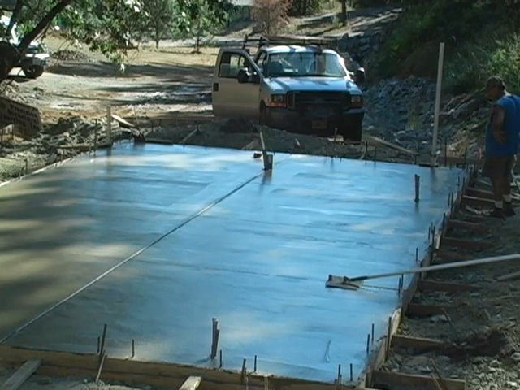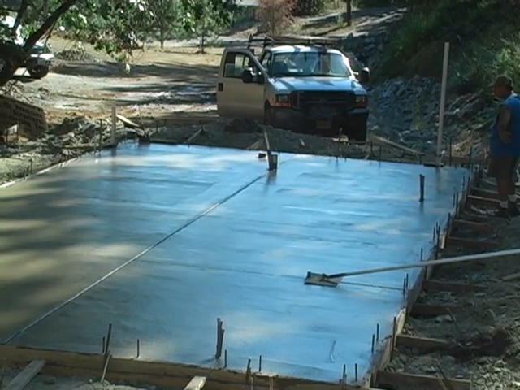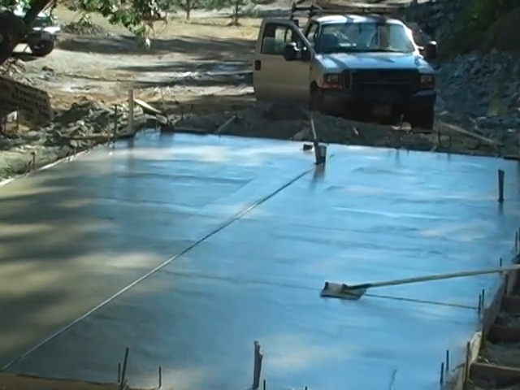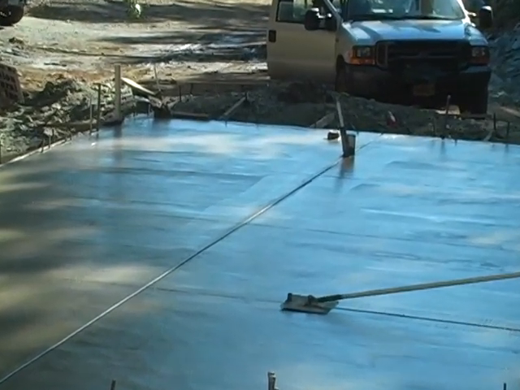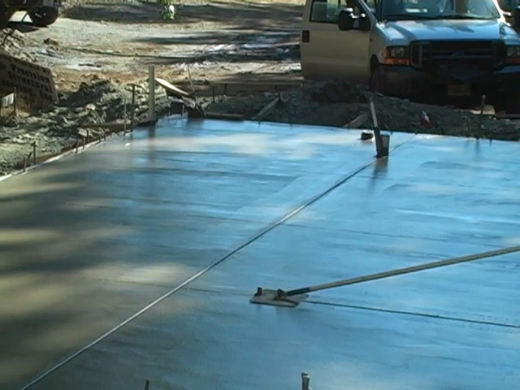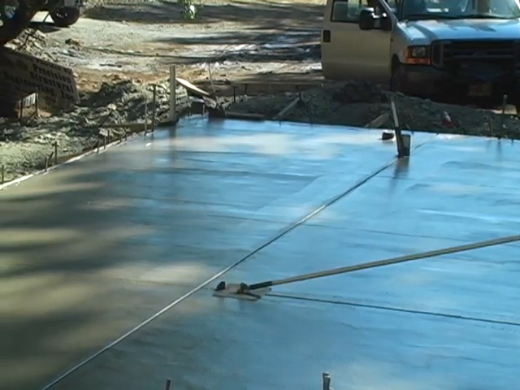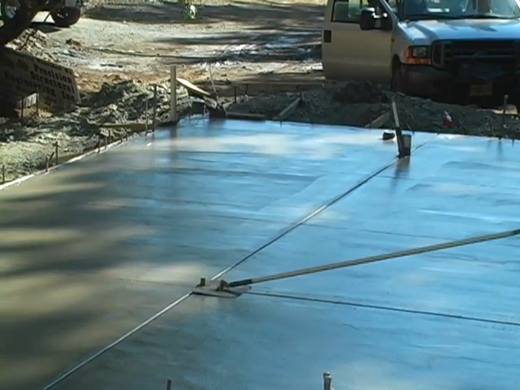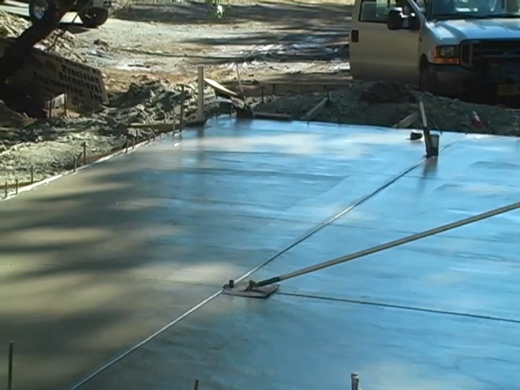So now we go along the lines that we've snapped out, again using the same grooving tool, and you can see the force it takes to move this plate along. Again, we want to bounce it enough to get movement to it, but not so much that we start to bring moisture to the surface. And we'll work it back and forth across from one side to the other.